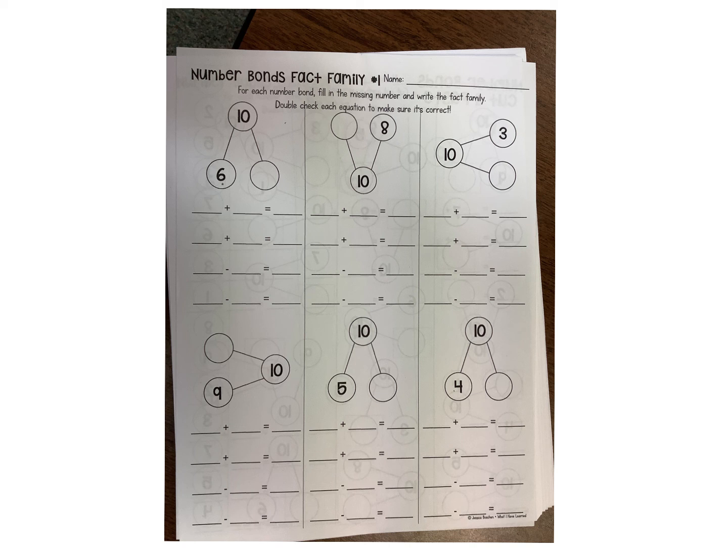So what is the 10 friend for 6? The 10 friend is 4. So please write 4 there. Now what's the 10 friend for 8? 2. Good. And what is the 10 friend for 3? It is 7. What is the 10 friend for 9? 1. The 10 friend for 5 is 5. Good. And the 10 friend for 4 is what? It's 6. Very good. Now we just need to make the fact family using these add-ins and the sum.